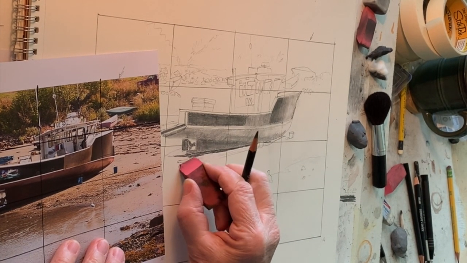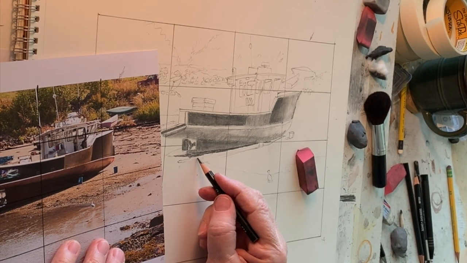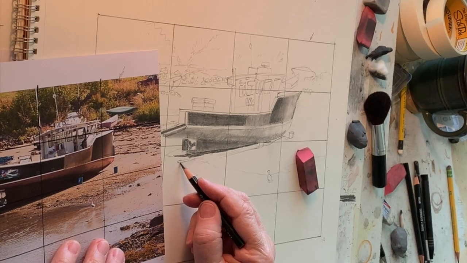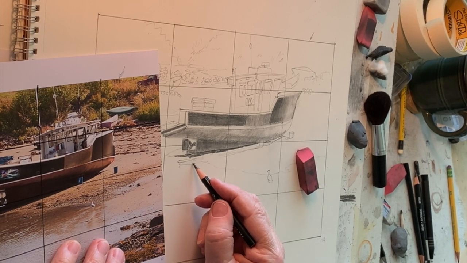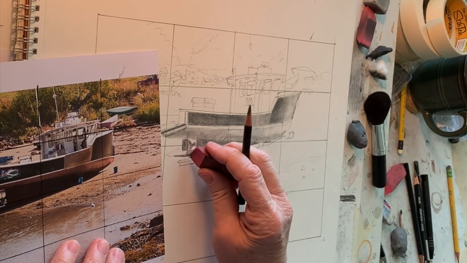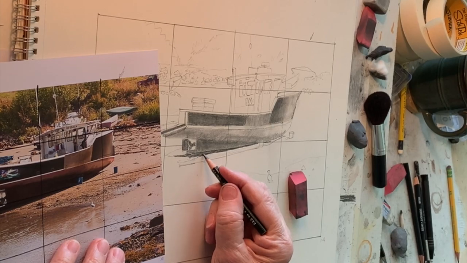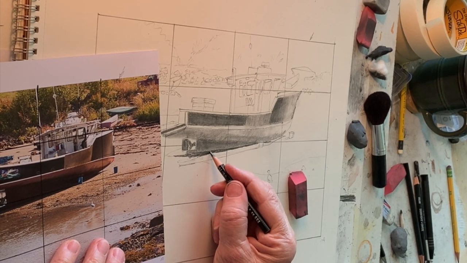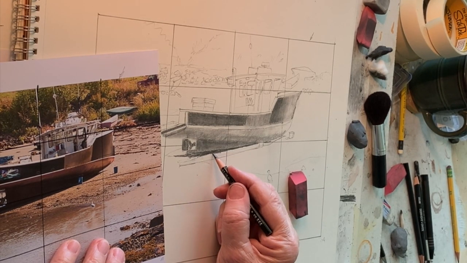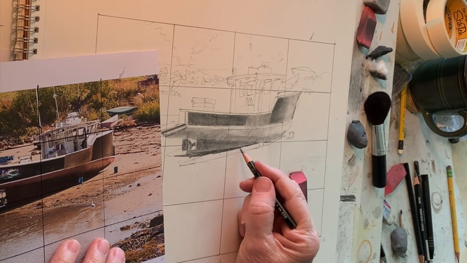Let's see here. I'm not sure, I think this has got to be over here more. Like that. Again, when you go to erase, make sure you make your correction first before you erase off the line that you're replacing. It gives you a reference point that way.